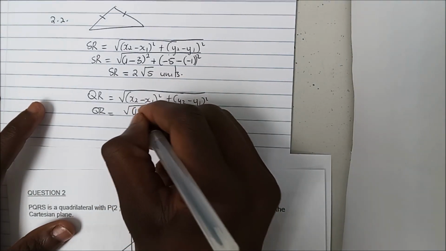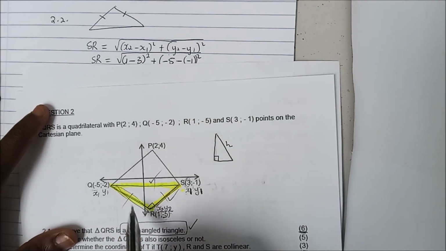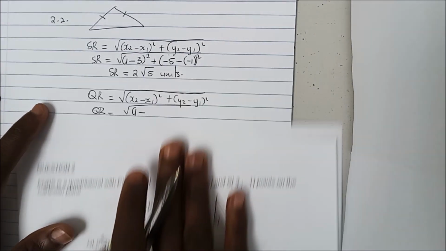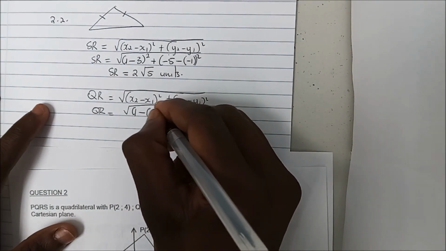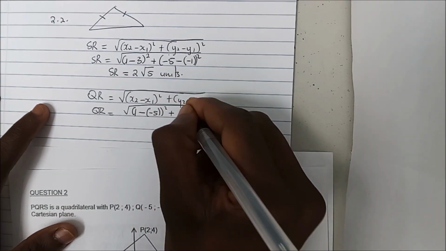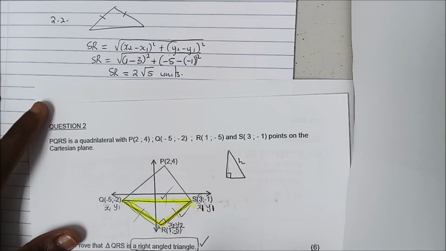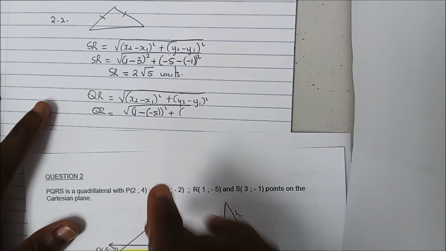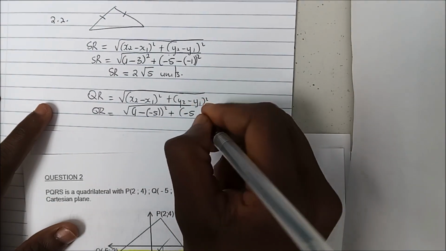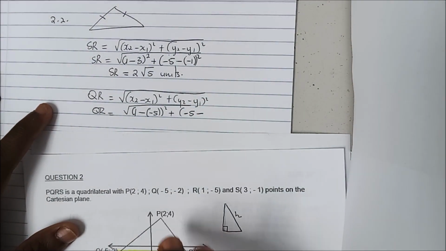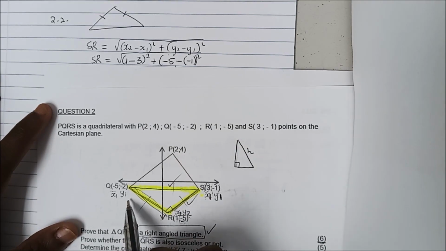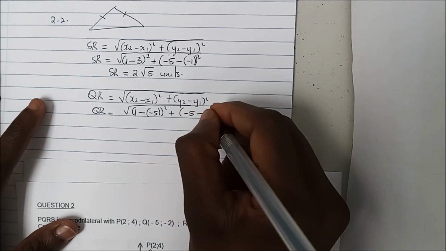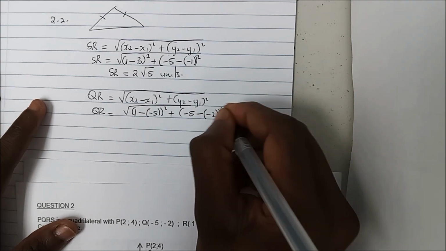So we'll have 1 minus, and then what's going to be our x1? Our x1 is right here. That is going to be negative 5. So we have minus negative 5 squared plus, and then what is our y2? Our y2 from the naming there is negative 5. So we have negative 5 minus, and then what's going to be our y1? Our y1 from the naming is negative 2. So we have minus negative 2 all squared.